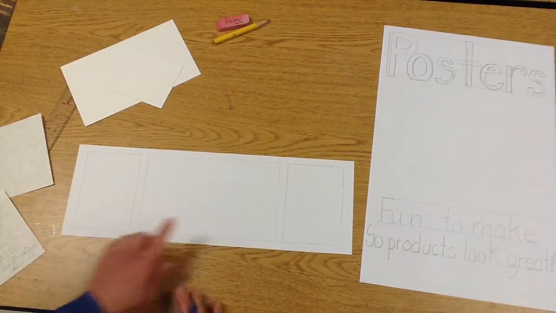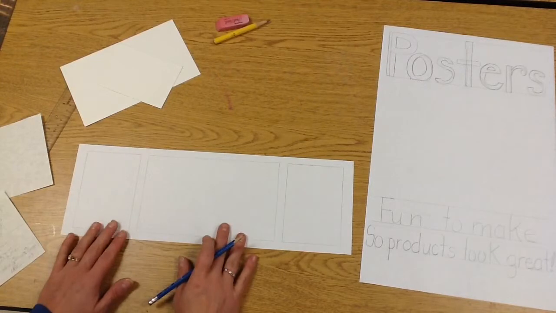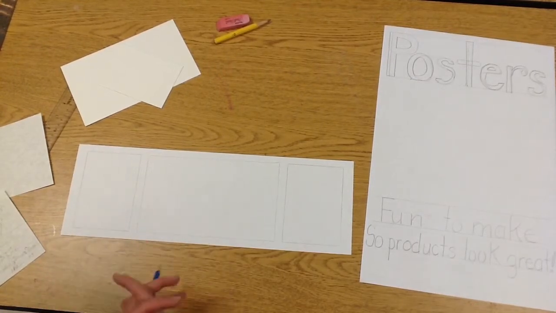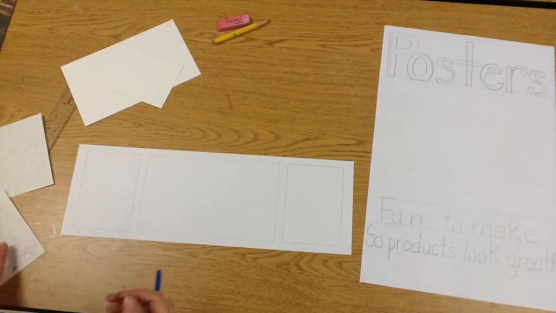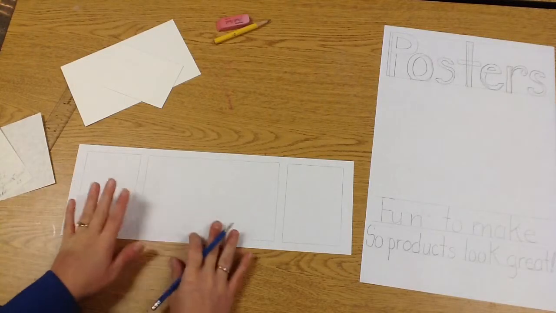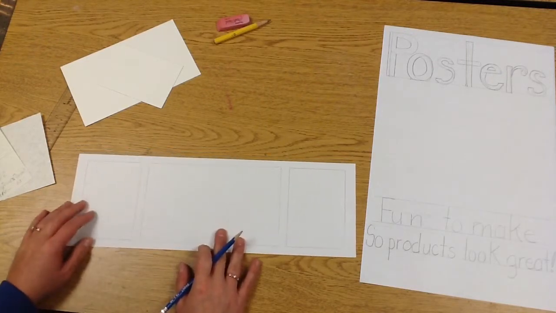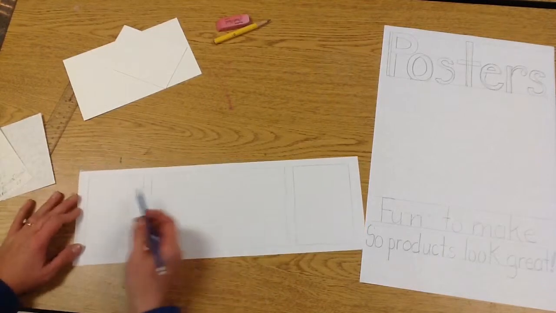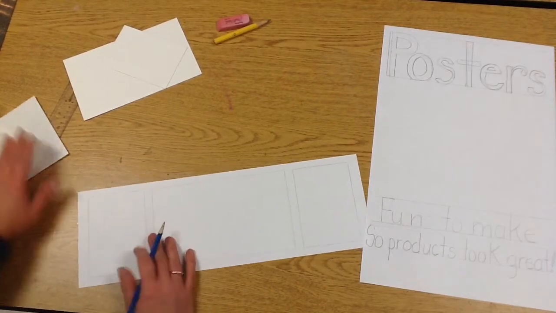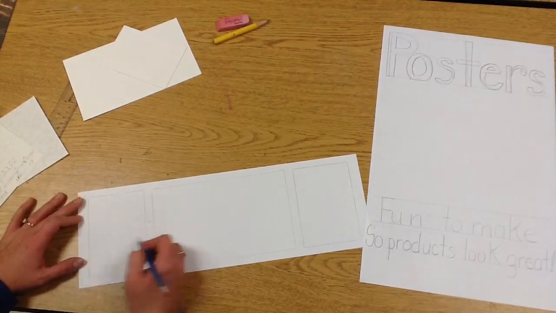Alright, so I've got my beginning, my middle, and my end for my story. I'm not going to complete the comic strip because that would take too long. I'm going to show you how to lay out the speech bubbles. A lot of times I already have a sketch made for what's going to go into my comics, a general idea of what's going to happen. So in this case, I'm going to go ahead and make my speech bubble.